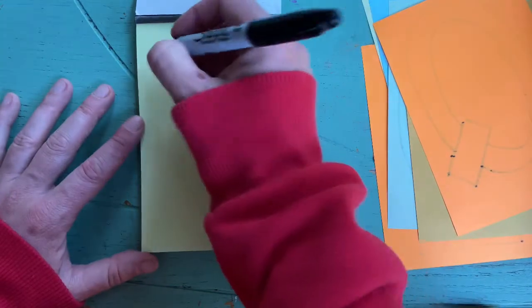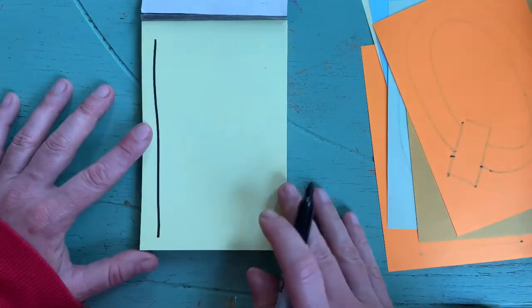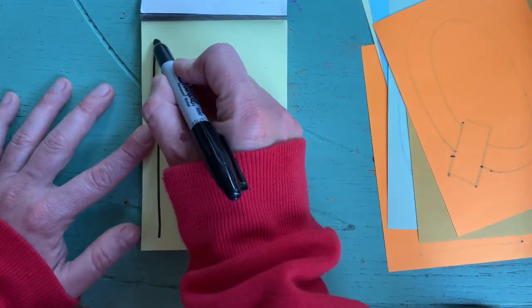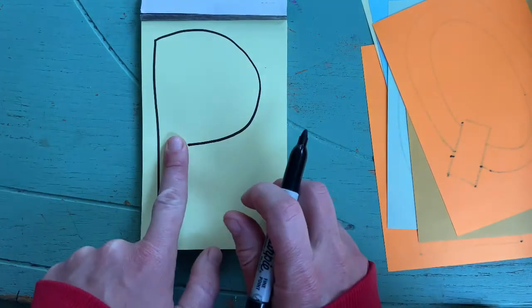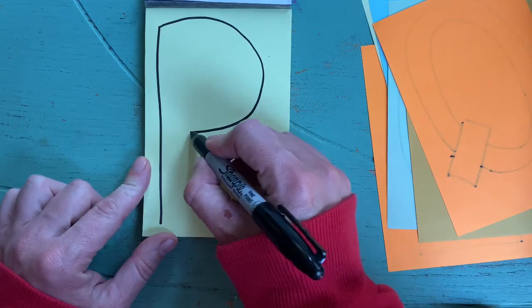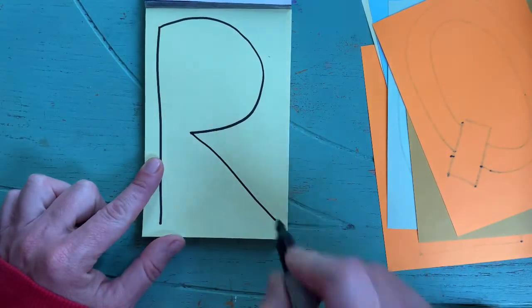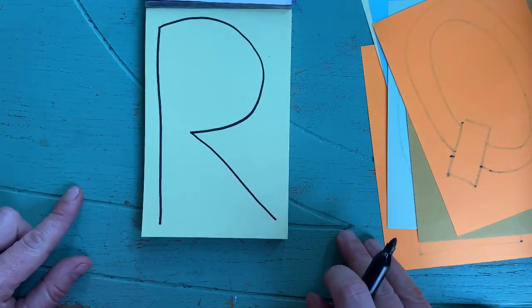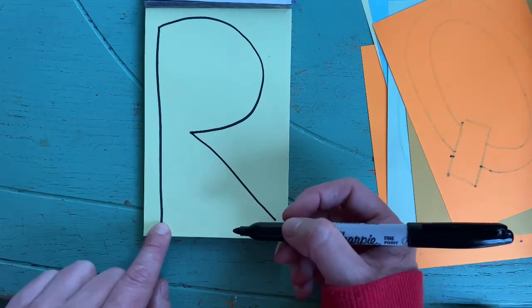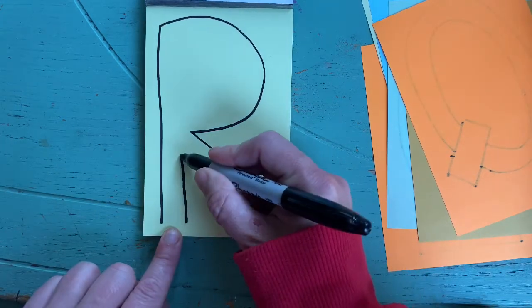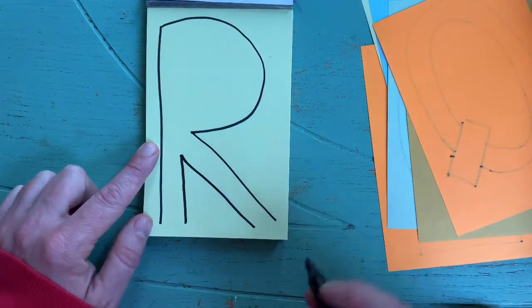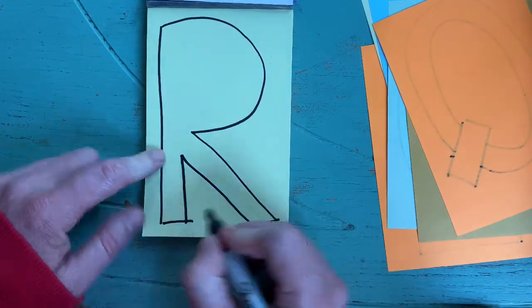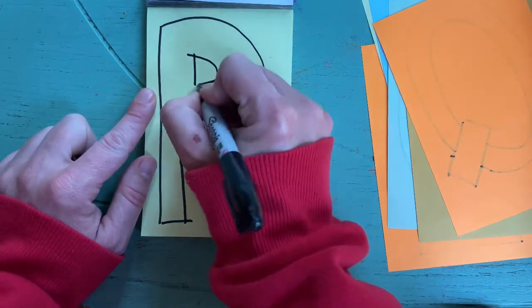Now R, straight line down the side. Now you're gonna start at the top like you did a P and you're gonna make a big curve to the middle, but don't touch anything, leave a space here. Then where you stop that, you're gonna do a diagonal line down to the bottom corner, okay? Now, right next to this line, you're gonna do a straight line up, but you're gonna stop before you get to this space, and then you're gonna diagonal line down and connect them. Then to make your hole in the R, you're just gonna do a capital D.